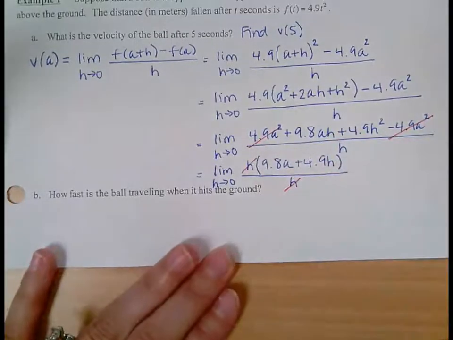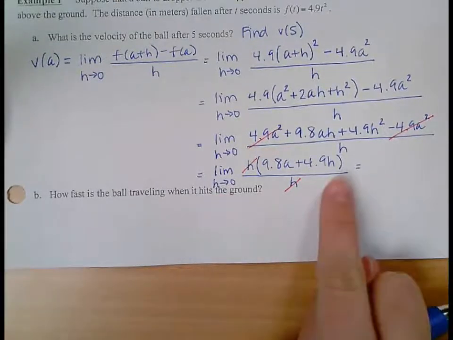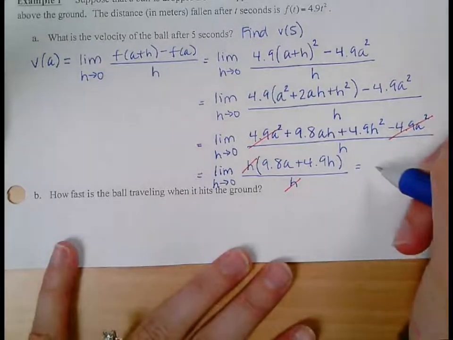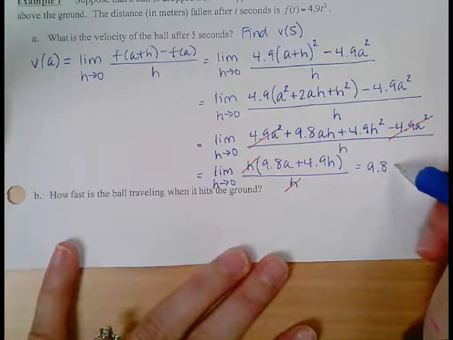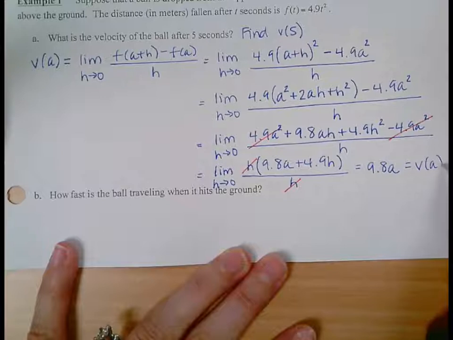The h's cancel out. So then if I substitute 0 in for the remaining h, my velocity after a seconds is 9.8 times a. So this is, again, your v of a.